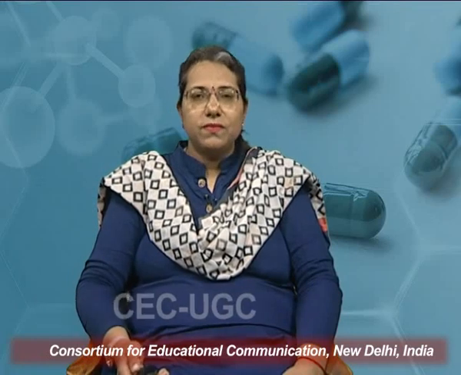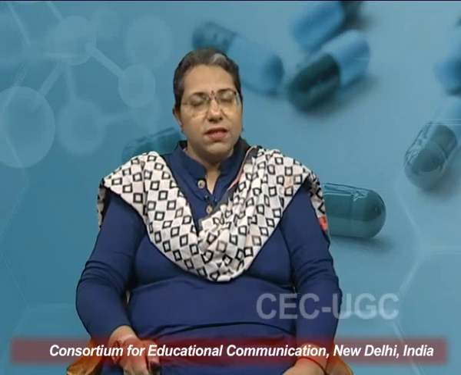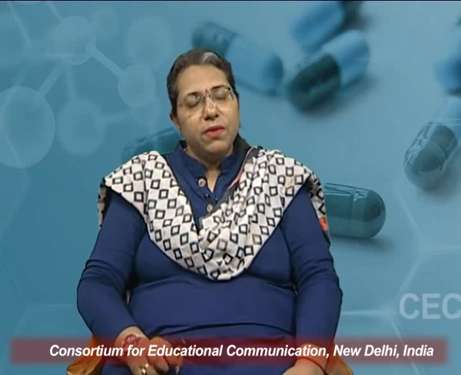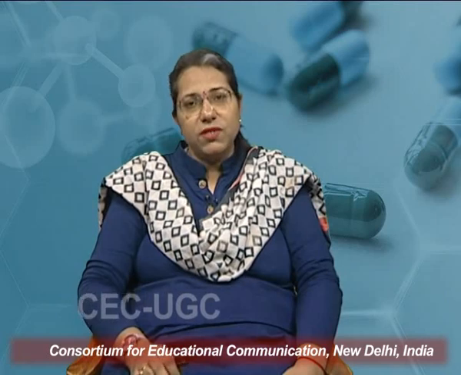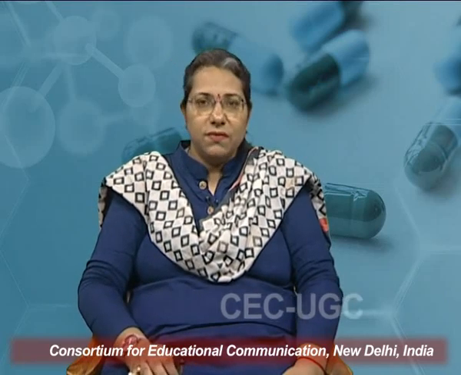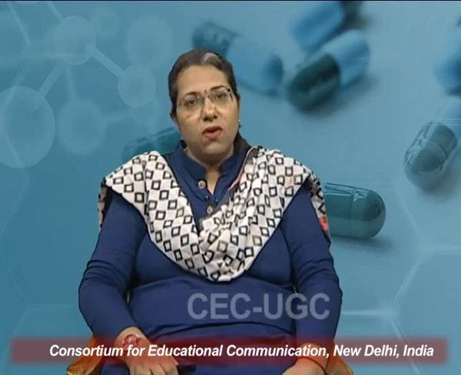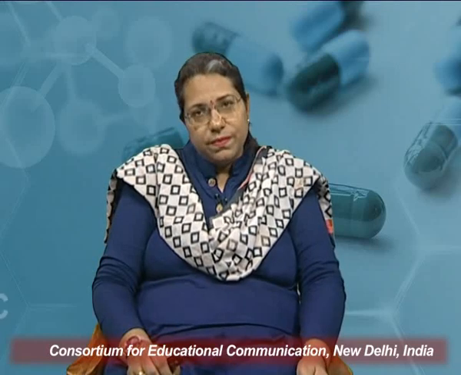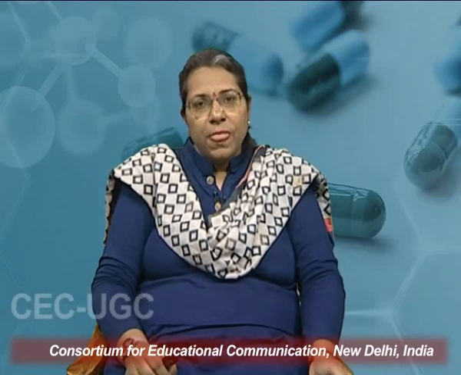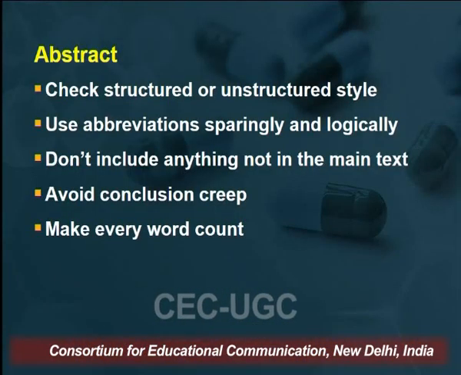So don't include anything not in the main text. Again, whatever you have discussed in the main text should only become part of the abstract, and nothing new should be introduced in the abstract which has not been discussed in the main text. That is a very important point. For example, if you have discussed only 5 outcomes in the main text, then only the 5 outcomes or fewer can be discussed in the abstract, but not the 6th outcome. So you have to take care. Avoid conclusion creep.